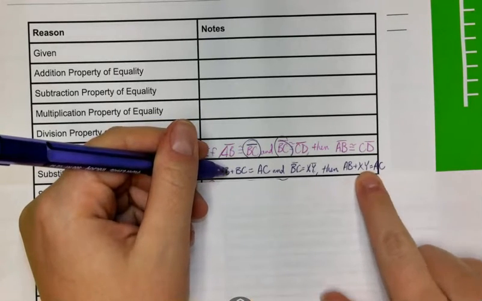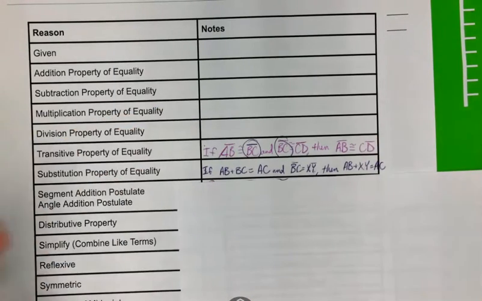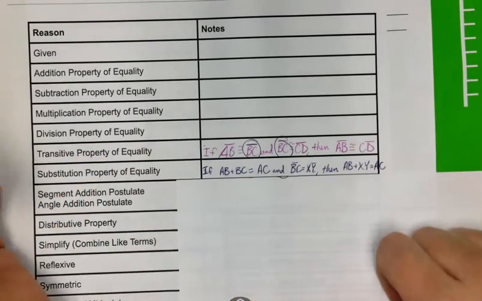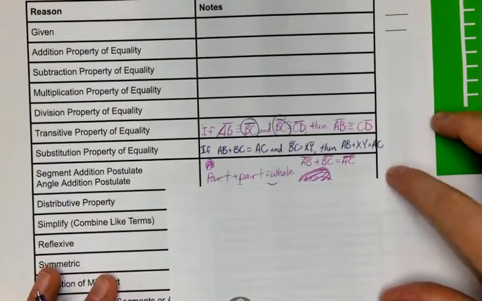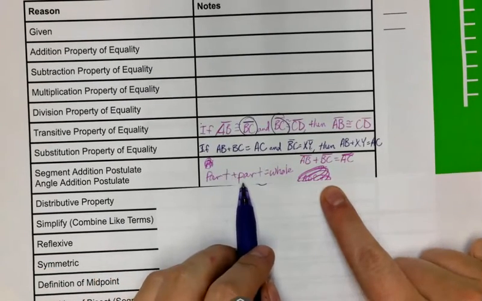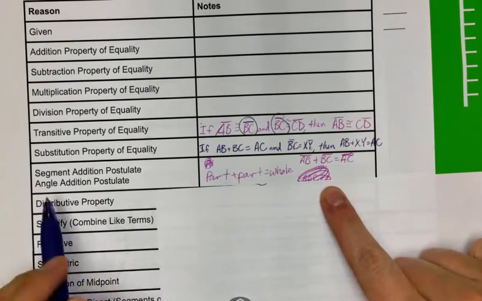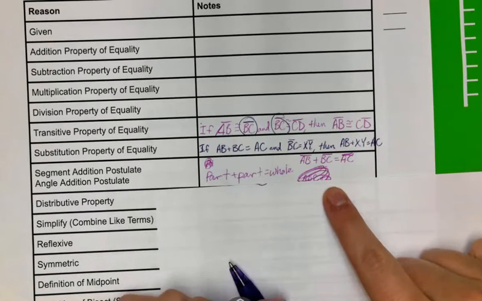All we did was substitute a piece of one side of the equation, but for the transitive property we took two halves and set them equal to each other. So that's the difference there. The next one is, and I got a little crazy here, just part plus part equals the whole. That's what segment addition postulate and angle addition postulate look like. Part plus part equals a whole.